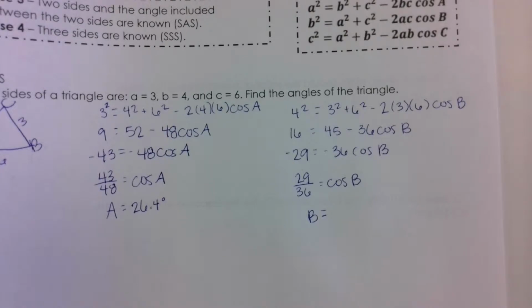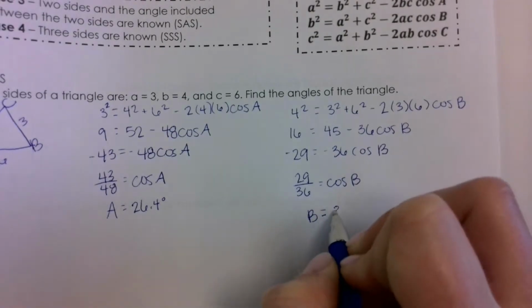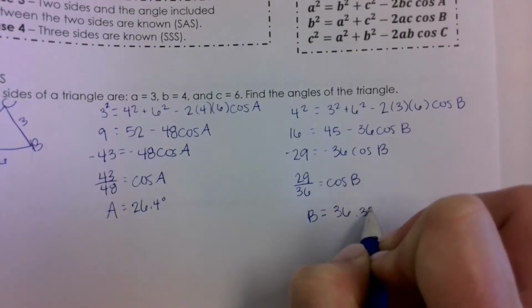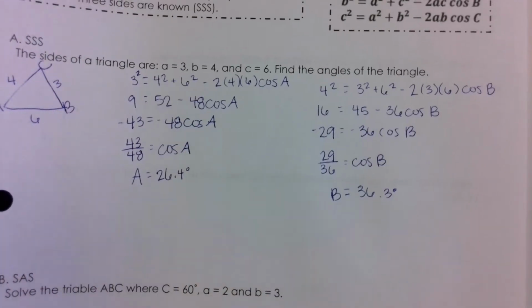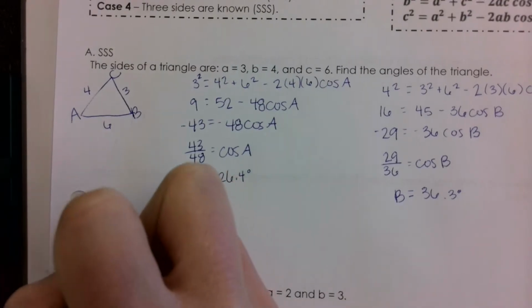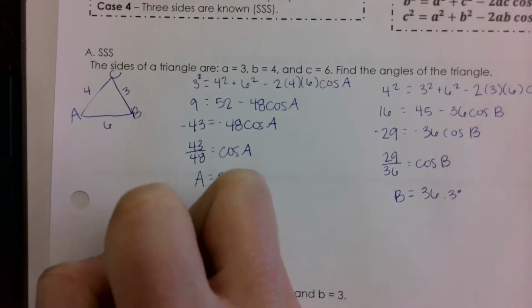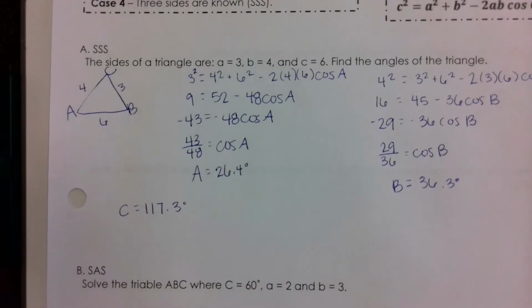And what do we get for b? 36.3 degrees. Is that all right? Questions? How can we find our third angle? Just subtract from 180. So you could add these guys, subtract from 180, subtract them all. It doesn't really matter. When you do that, what do you end up getting? 17.3 degrees. Is that okay?